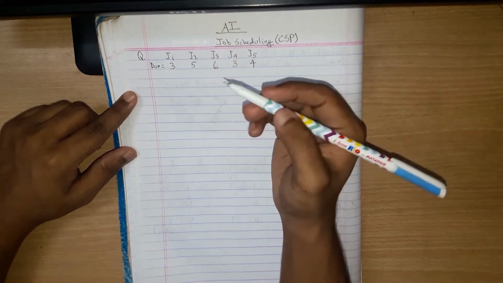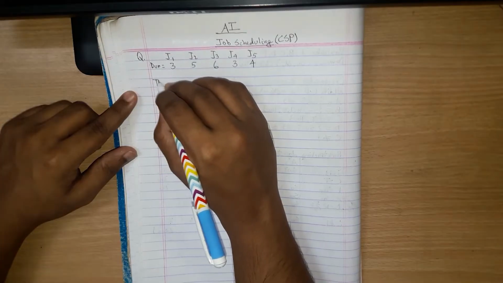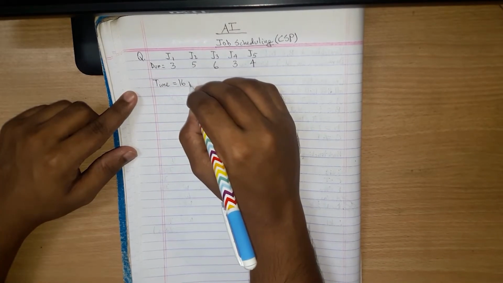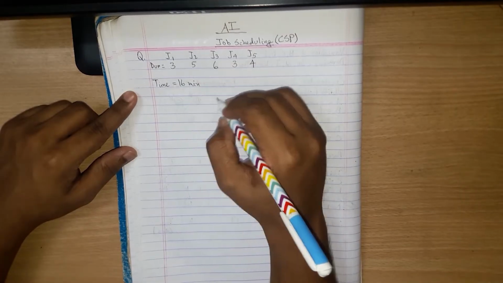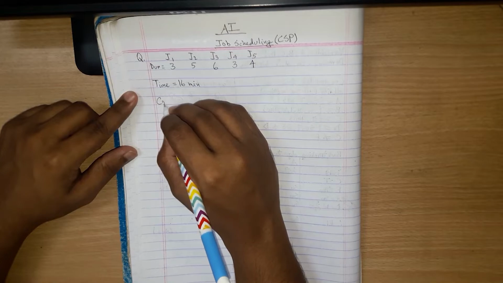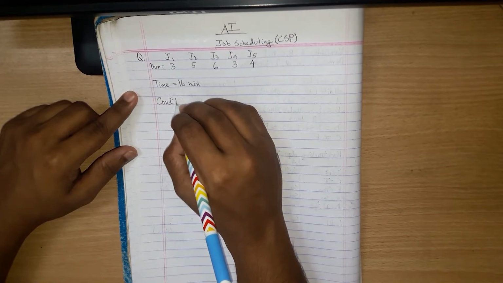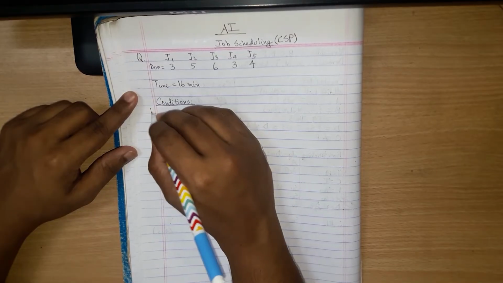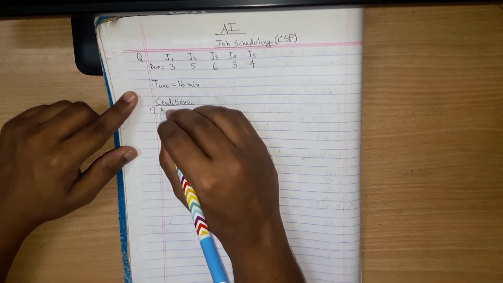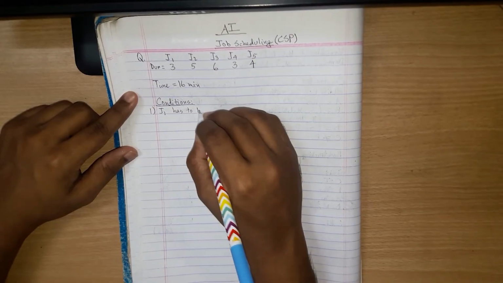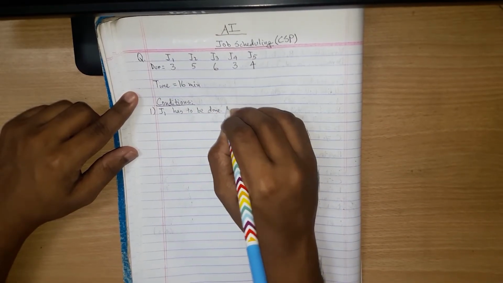And now you have a time constraint: you have to do all this stuff within 16 minutes. So this is a time restriction. Also, you have certain conditions here. First of all, job 1 has to be done first.